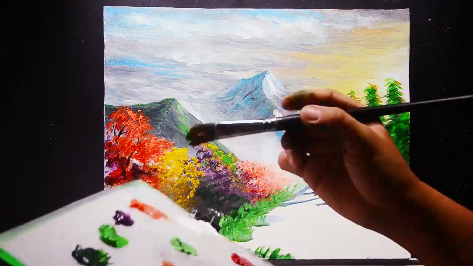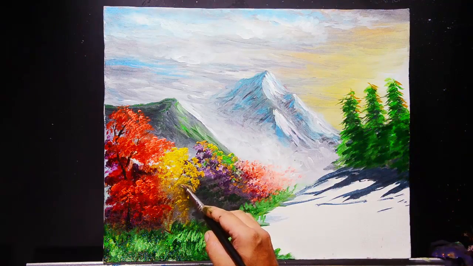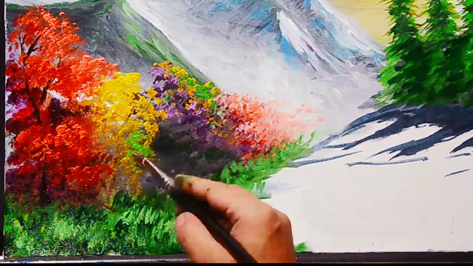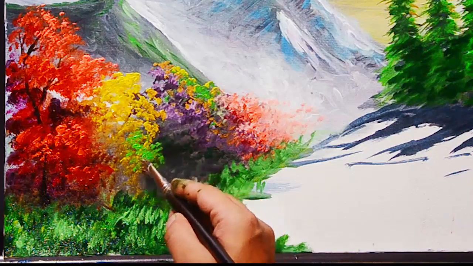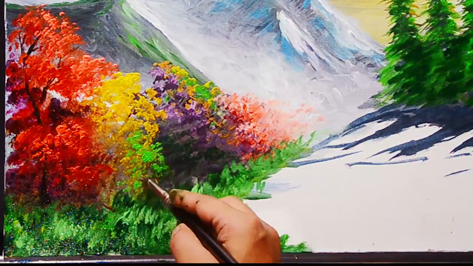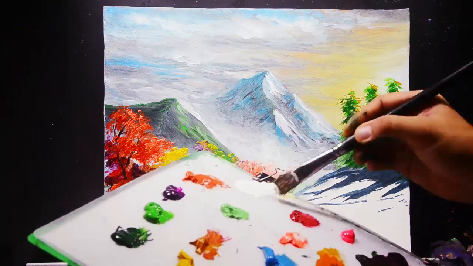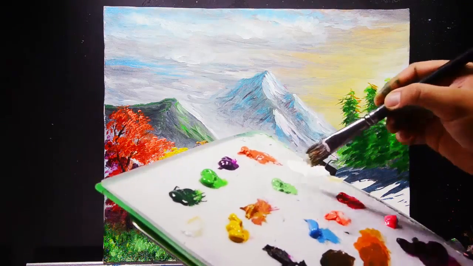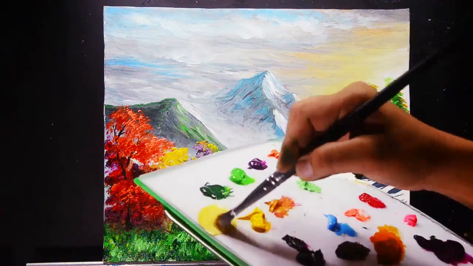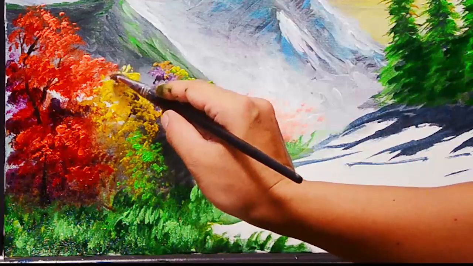Then the light green color I'm gonna paint below this tree. These are the trees that are not affected by the lights coming from the sun. So I'm gonna use the light green color. Looking good. Then I'm gonna mix the color of medium yellow and the titanium white to create the lighter yellow. Let's mix these two color. Paint to this area for the highlights.